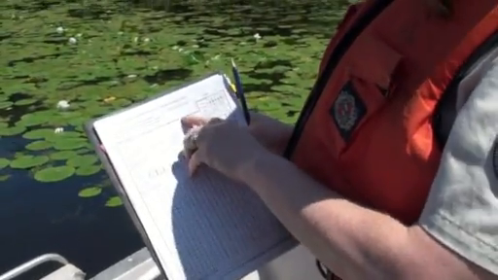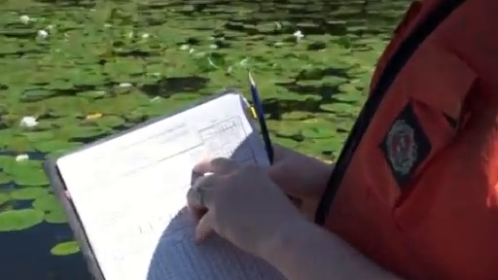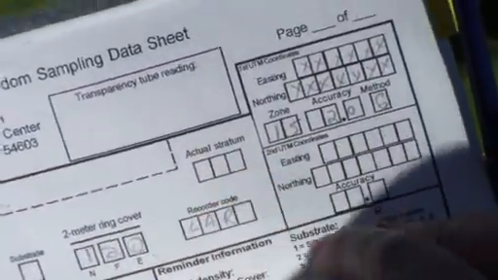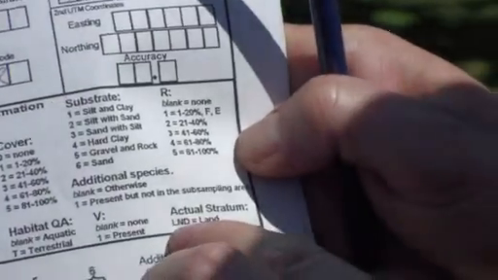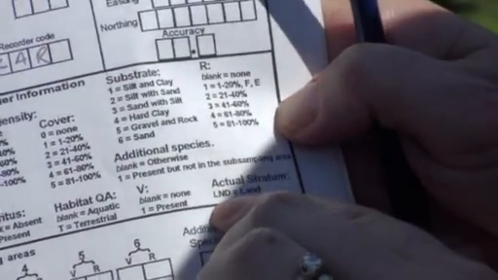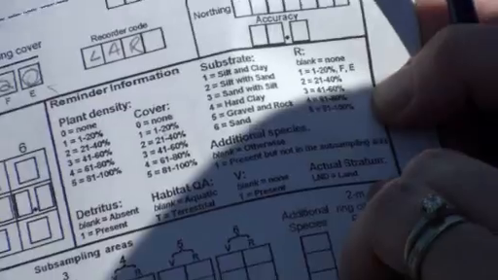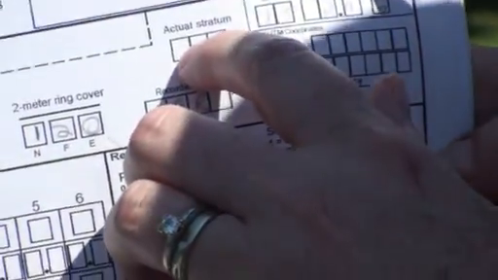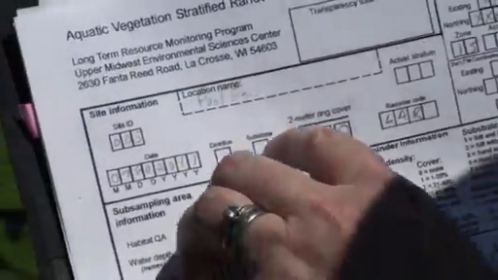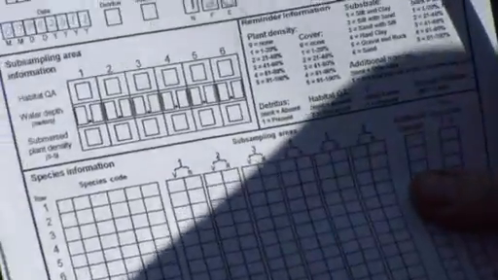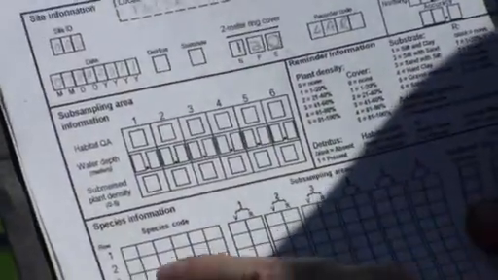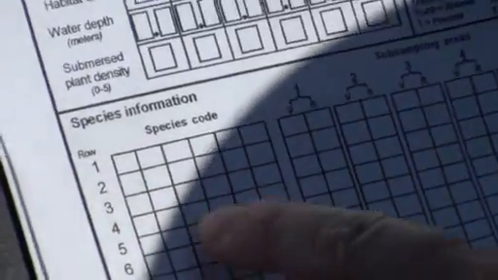Okay, so another category in this site information is the actual stratum. And if you go to the reminder information, you find actual stratum down in this corner. And the only thing they say there is LND equals land. So if you're on land, LND goes in there. If you're not on land, leave it blank. And then we'll get the detritus and substrate when we start raking the area. The other thing that you could do when you are looking at your 2 meters is write the various species down in here, and it'll save you a little bit of time later.